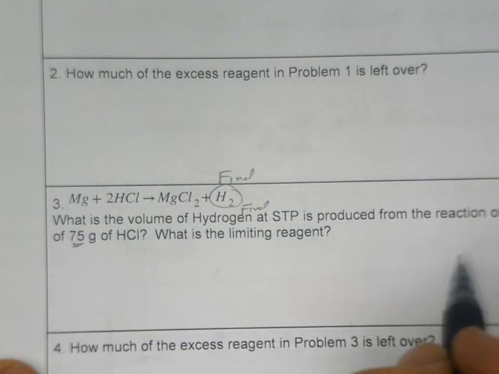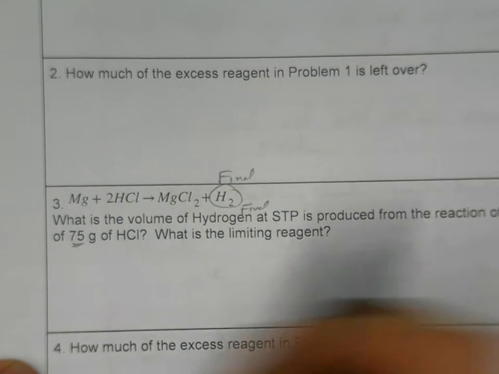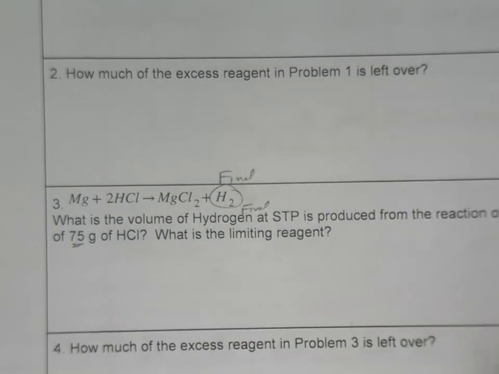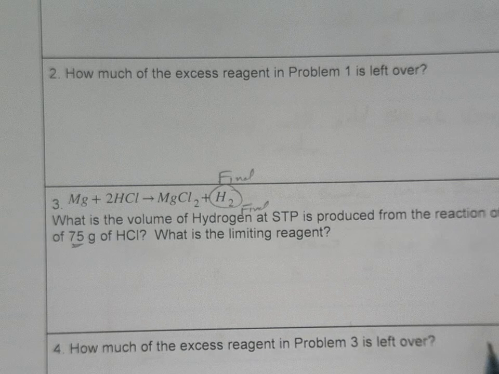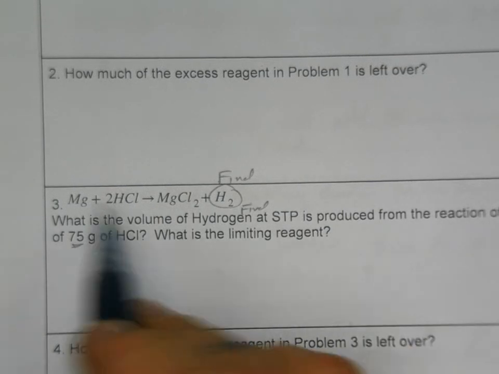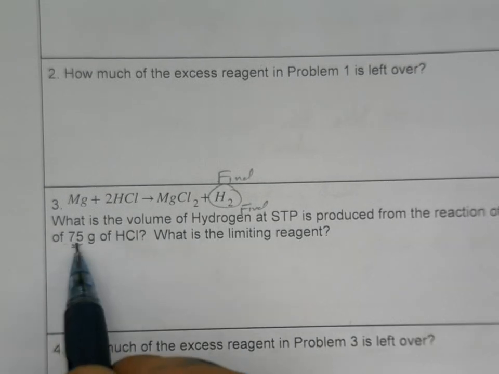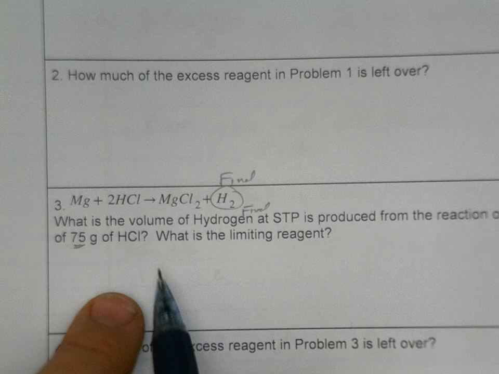And we are given, now we have two givens, 50 grams of magnesium and 75 grams of HCl. So there are two ways you can do the problem. You could make magnesium your given and see how many grams of hydrogen you get. Then you can do a second equation, starting with 75 grams of HCl, see how much hydrogen is formed, and whichever one gives less, that's your limiting reagent. But I'm going to start here.